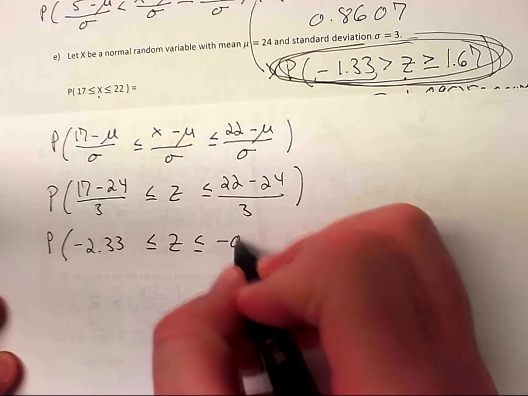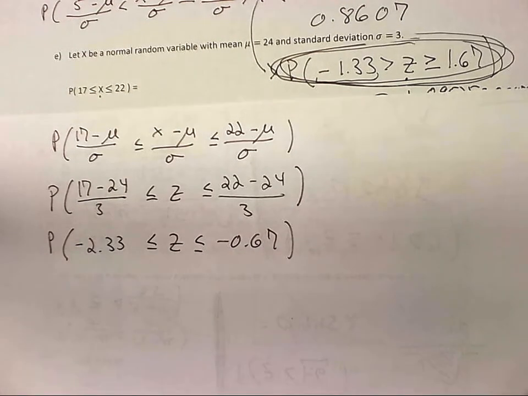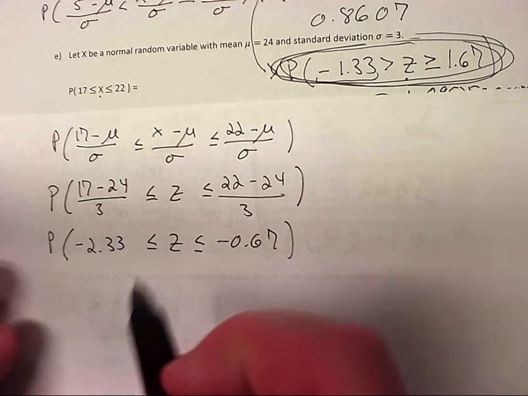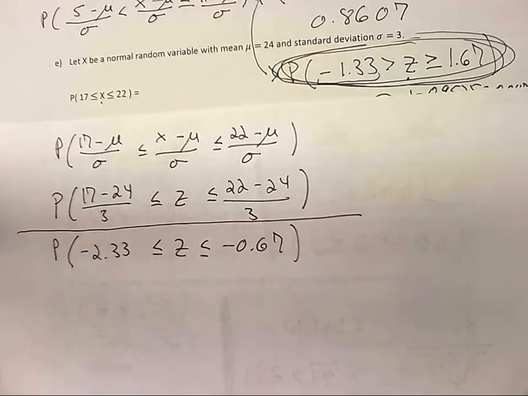And on the right-hand side, we'll end up with negative 0.67. Everybody good with these numbers? So now we're just right back at where we had done the previous examples. Right, so from this point then, I think you guys are good. And what's the answer that you arrive at if you go through the rest of the process?